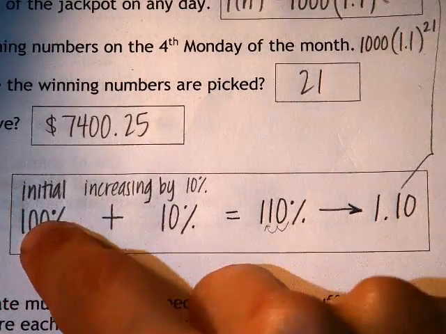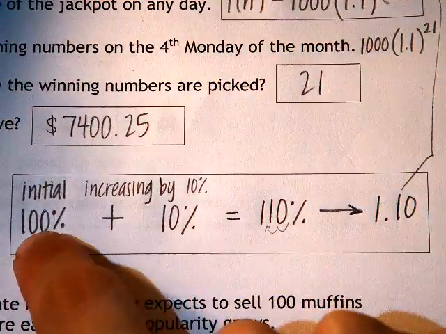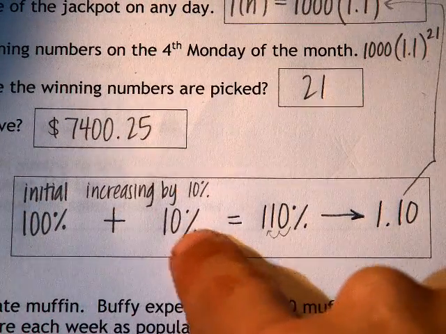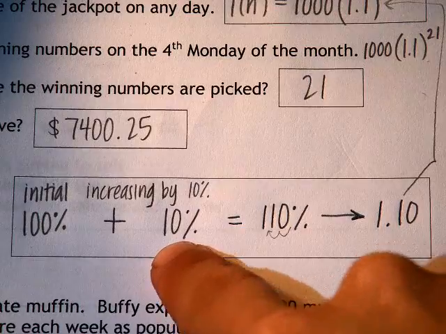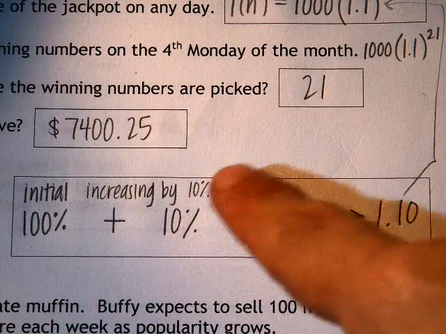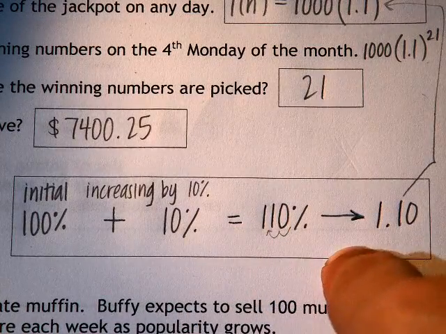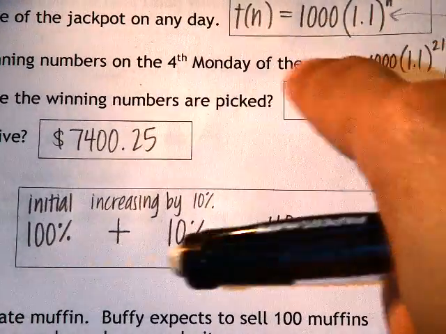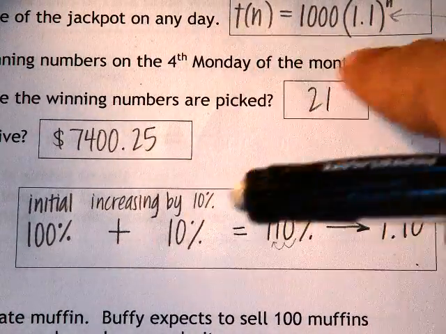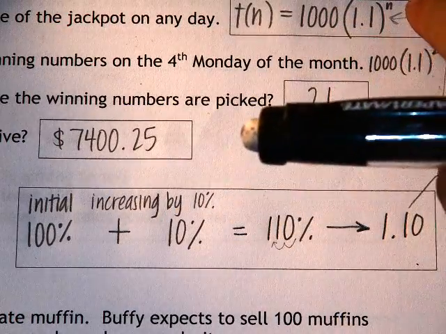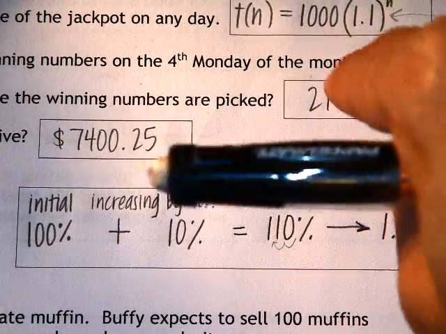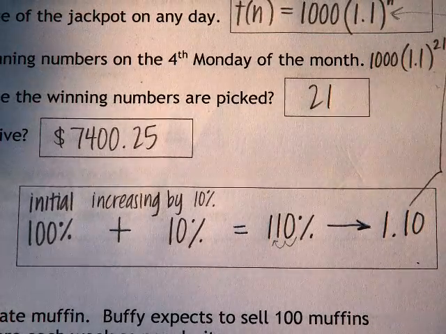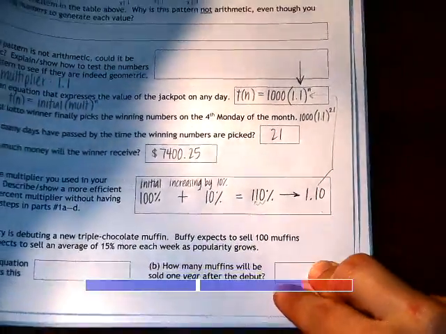If I say, well, I'm going to start with 100% of whatever I have initially, plus whatever percentage the question is giving me in the text, I can already know what the multiplier is. And that means I can go straight to making an equation. I can bypass all of that table stuff, and I can just answer questions using the equation without having to do each individual day in the table in that long, tedious process. So let's see if that pays off in question number 3.